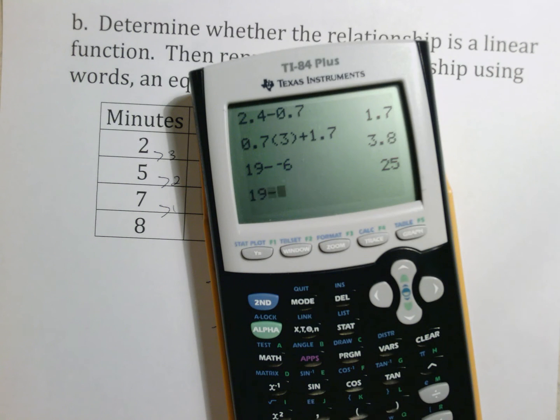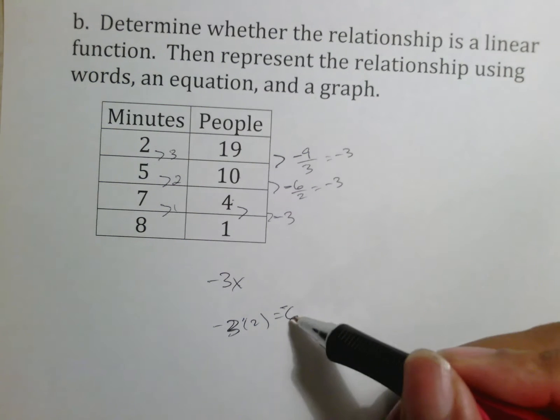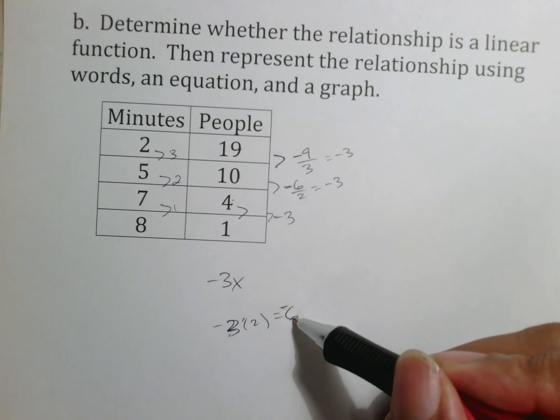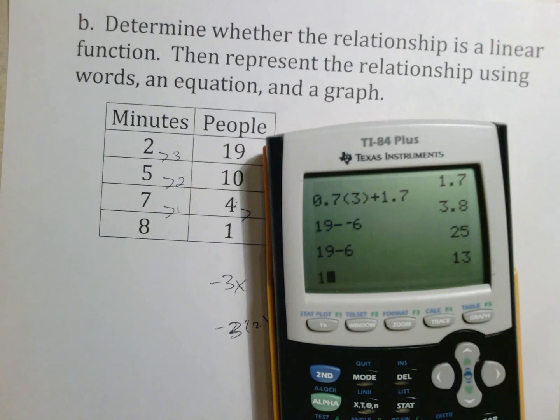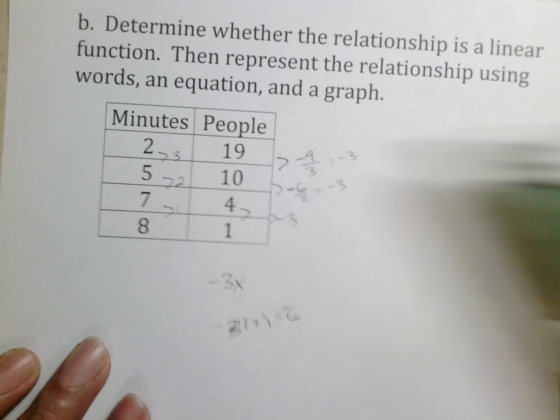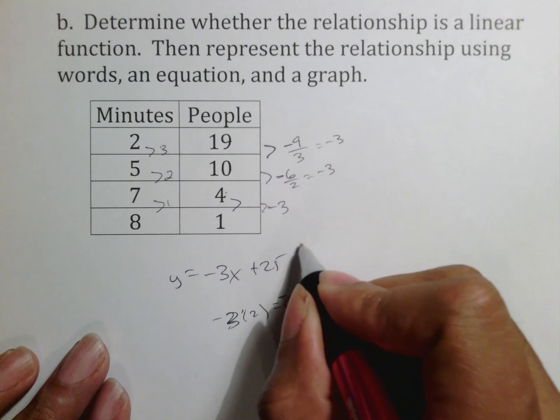Now here's the thing, if I did do 19 minus 6, think about the fact that it doesn't make sense that 13 steps would get you from below 0 up to 19, so that's kind of like a way to self-check that. But 19 minus -6 does give me 25, which means that I am going to add 25 to that for my equation.